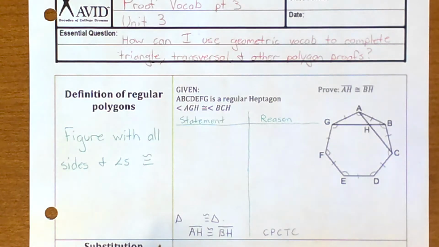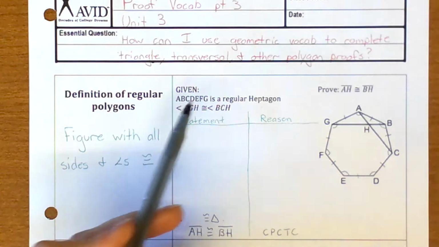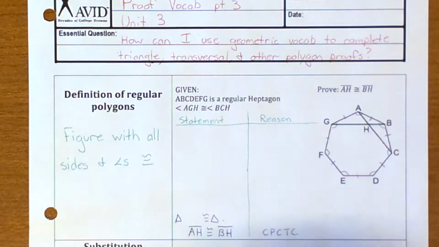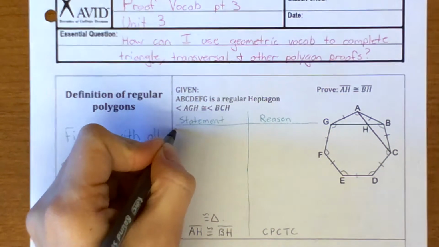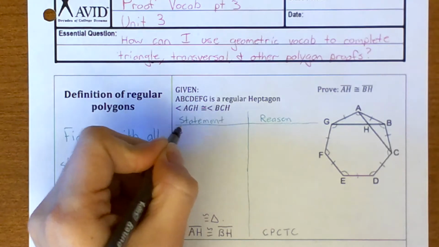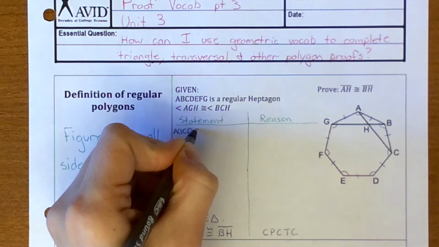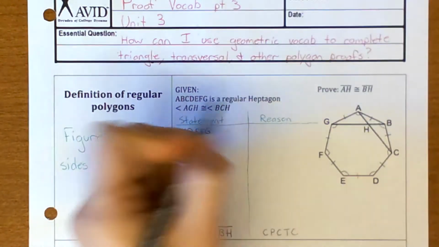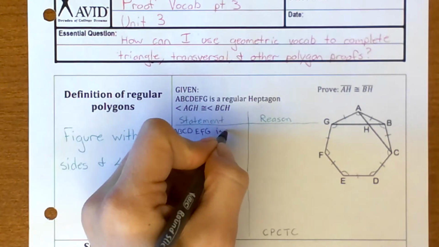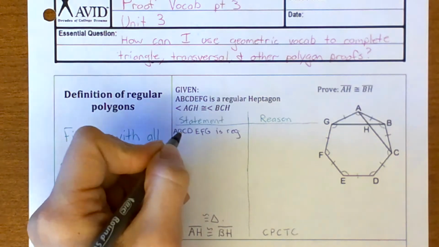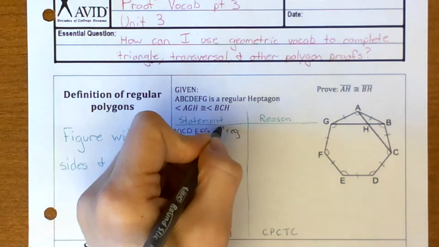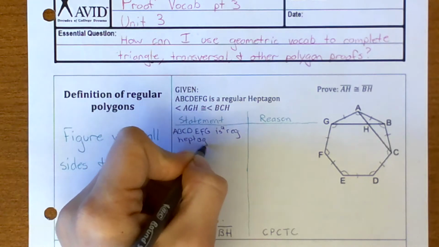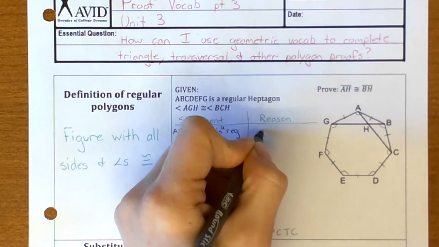So I'm trying to figure out, are these two triangles congruent, so I can say that these two segments are congruent as well. To get started on this, I've already marked them, but I'm going to go ahead and put my givens on my proof. So I'm just going to copy them down. A, B, C, D, E, F, G. That's the first 7 letters of the alphabet because a heptagon has 7 sides. And that is given.